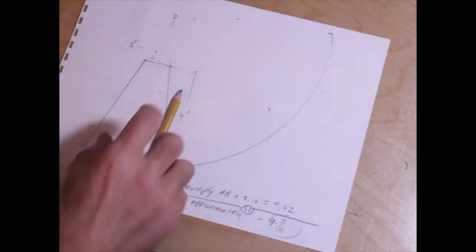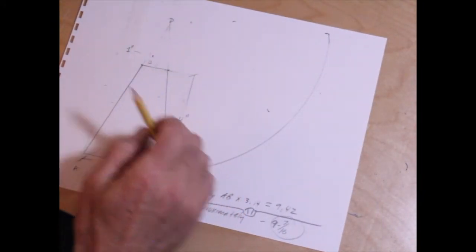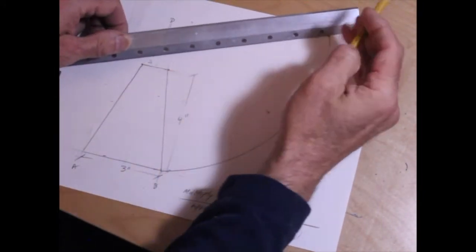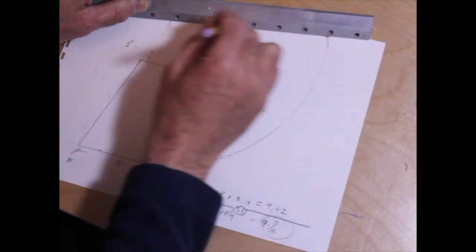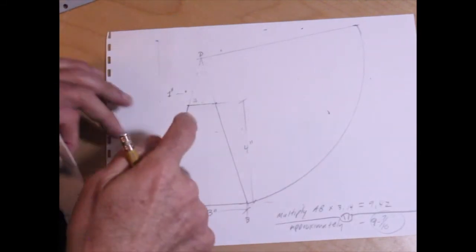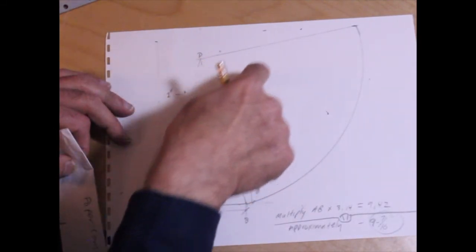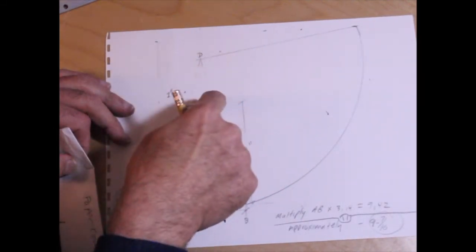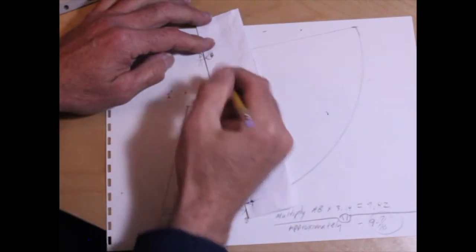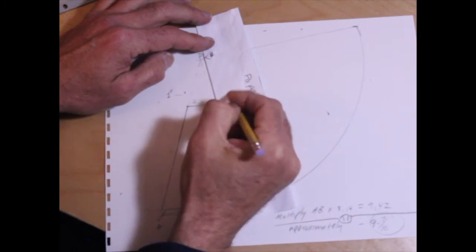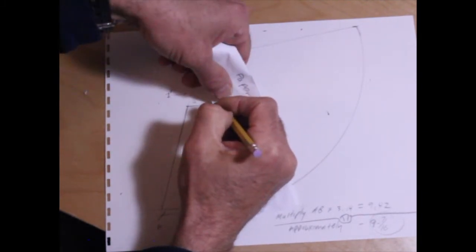Okay, now I'm going to draw a line from my mark here to D. Now you want to get your arc here, so you go from D here to the top of the cone. I make a mark here. Now I'm going to poke a hole.